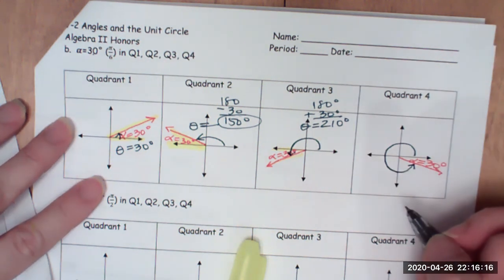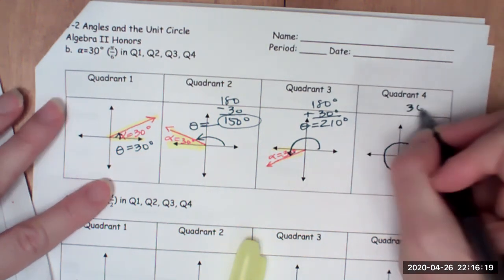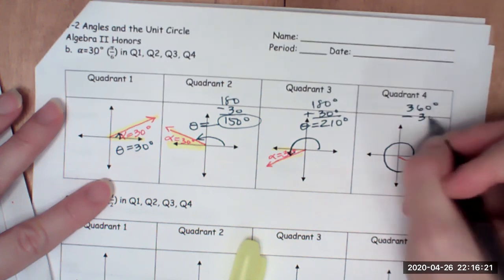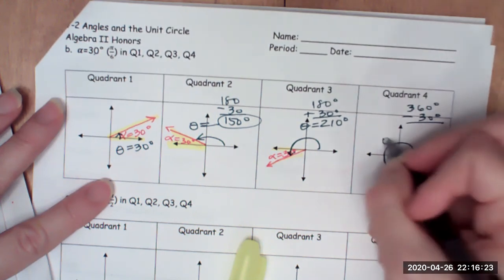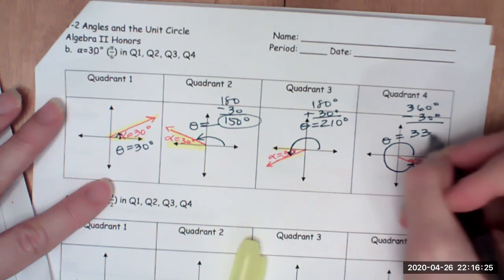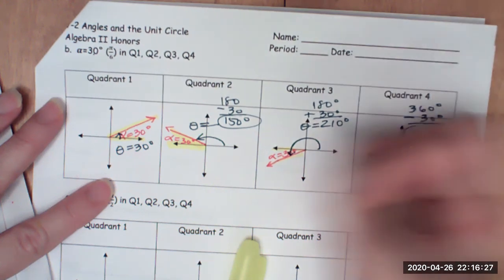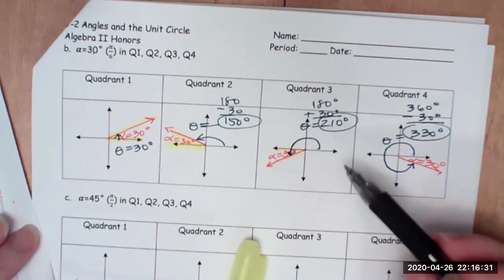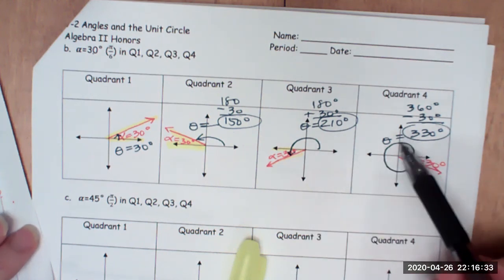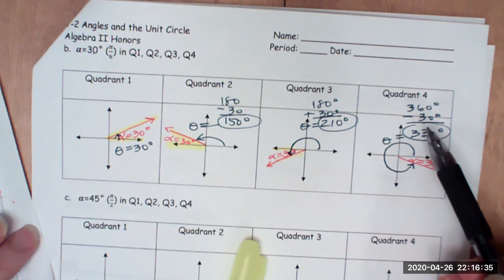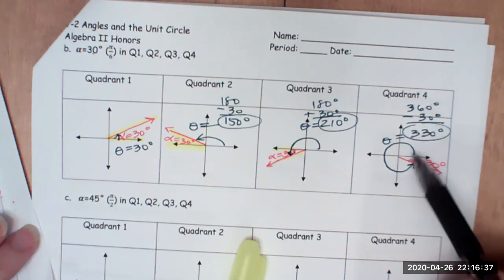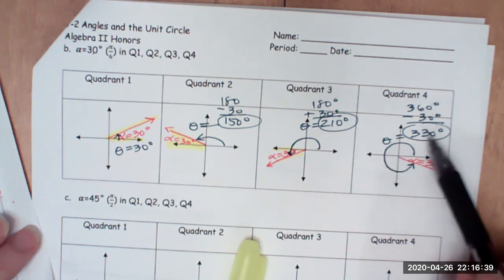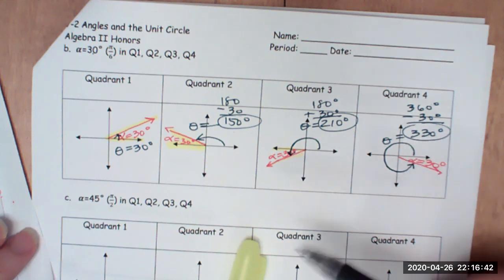Wrapping around the circle, we can just say 360 minus 30, and that'll give us that theta equals 330 degrees. Okay? So notice, all we're doing here, we're being given a reference angle and we're finding the corresponding value of theta. I could have made negative values. I could have added and subtracted 360 to find coterminal values. I just went with the simplest positive value here.